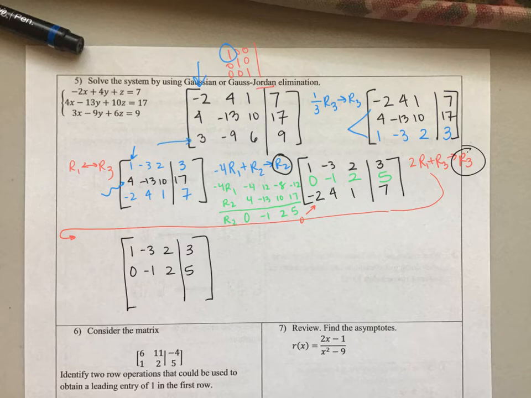And so row 3, my little scratchy work, 2 times row 1 is going to be 2, -6, 4, 6. And my row 3 is -2, 4, 1, 7. So it becomes 0, -2, 5, and 13. That's my new row 3. Okay, my next step is to make sure that, since I got the first column done, I want to make this -1 become a 1. Well, that just means I want to multiply row 2 by a -1. And that will make my new row 2.